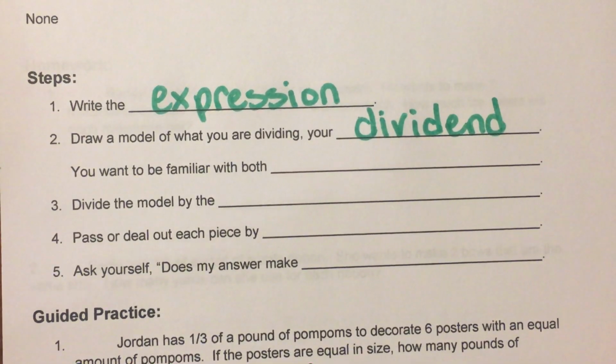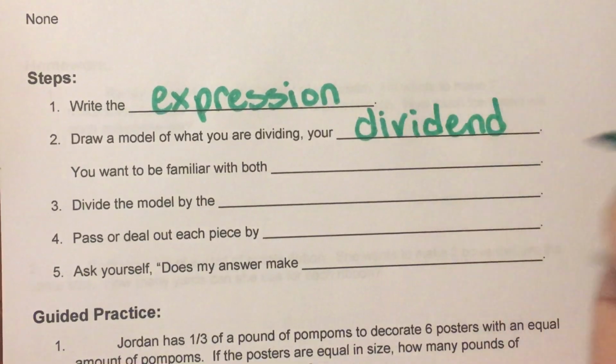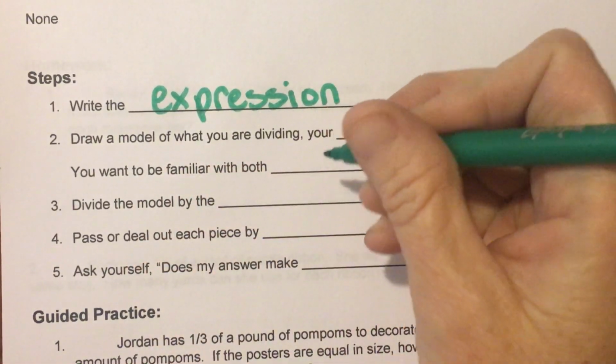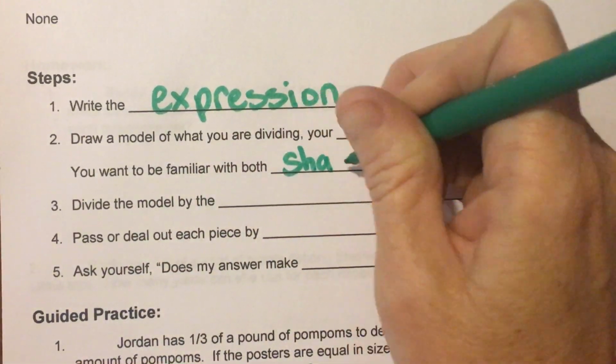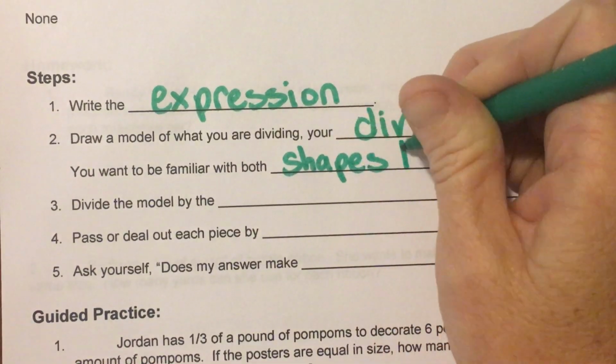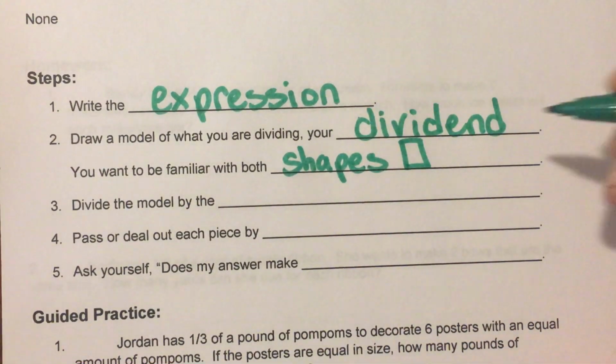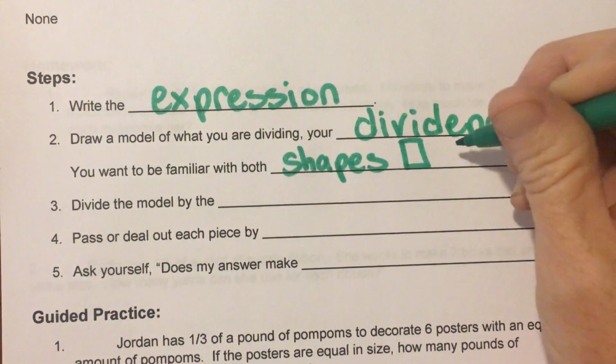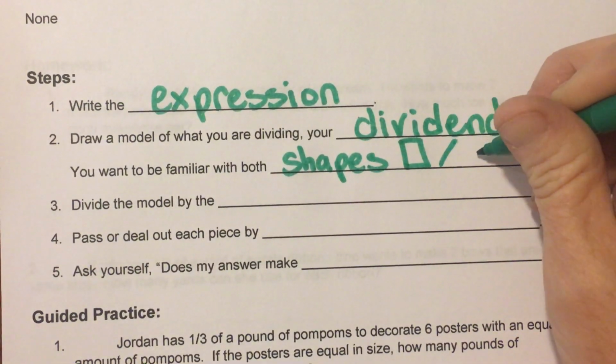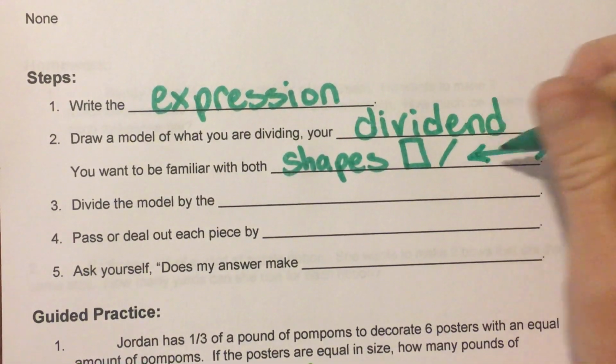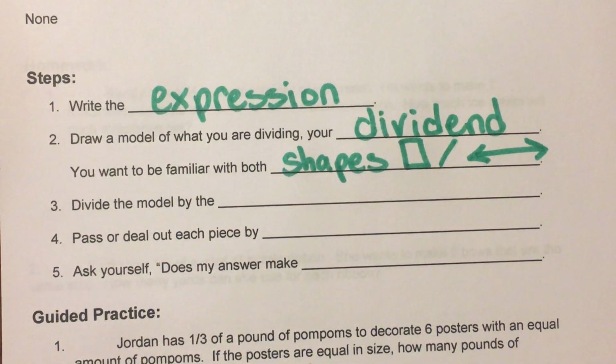Now, when you draw your model, we have normally been drawing models with shapes. So you're going to want to be familiar with both shapes. And remember, we've been using mostly rectangles. But you also want to be familiar with number lines, and the reason is we're going to see a lot of those on the test. So I'll show you how to do those as well.